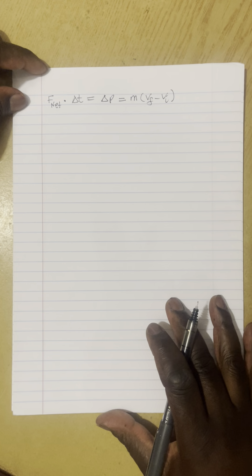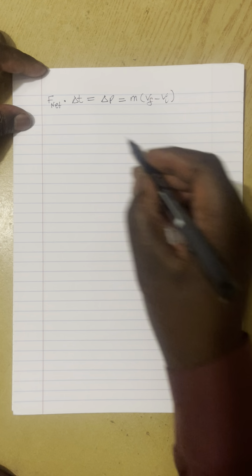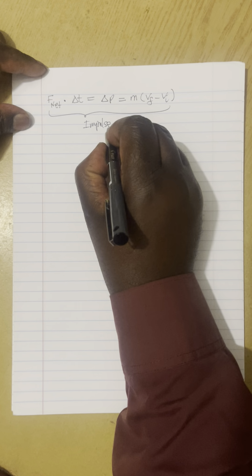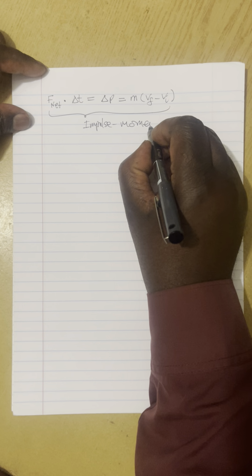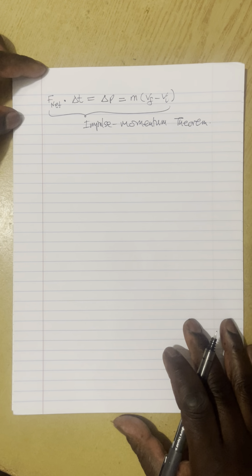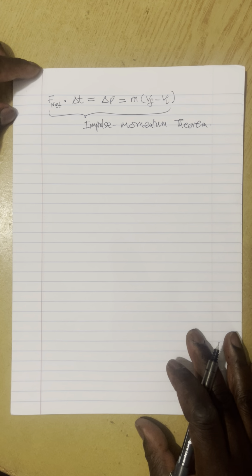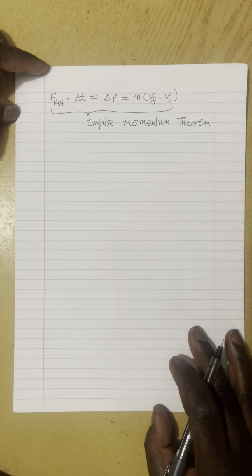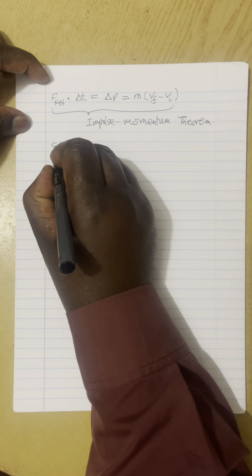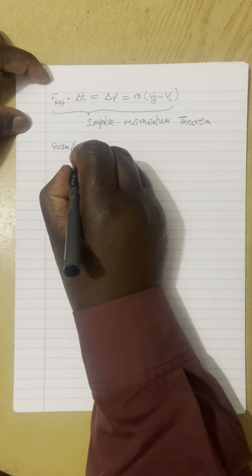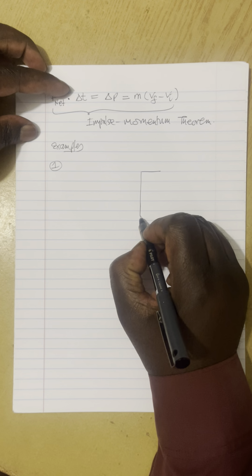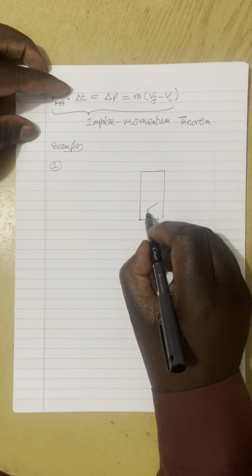This is where we stopped, and we looked at applications of the impulse momentum theorem. Now I want to look at two more examples. In the previous lesson we looked at one example. Today I want to look at two more examples. So example one, we are looking at a ball which is bounced off the wall perpendicularly.